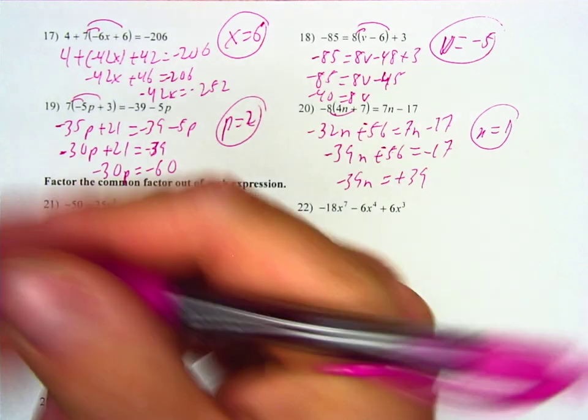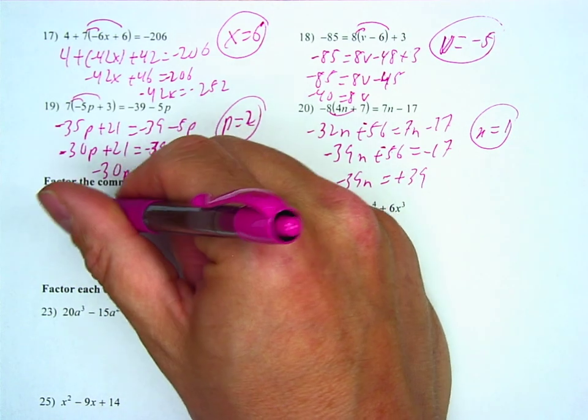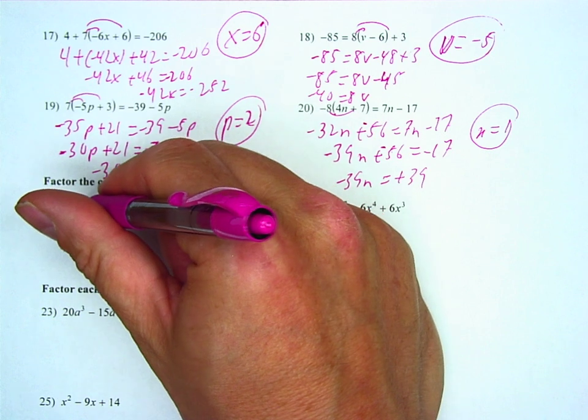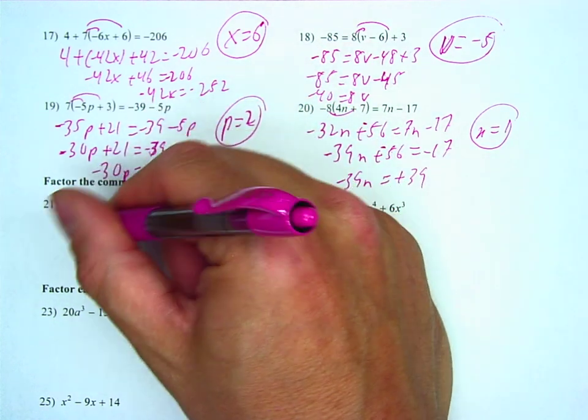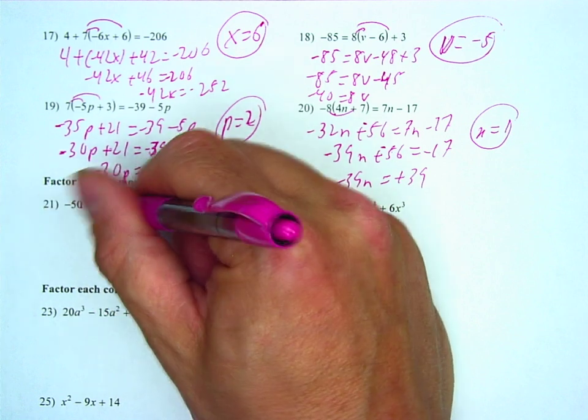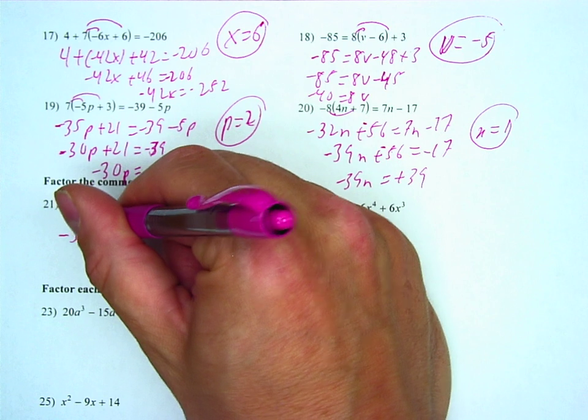All right, next thing, factor out the common term. This does not have a letter. Let me get 50 doesn't. These ones do. So we're not going to pull out a letter, we're just going to pull out a number because this one doesn't have any letters to pull out. It doesn't have any variables. So they all divide by 5. They're multiples of 5. Now whether or not you pull out a negative 5 or a positive 5 is up to you. I'll pull out a negative 5 and I'll change them all into positives.